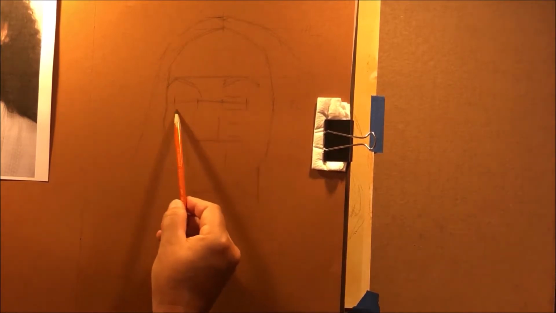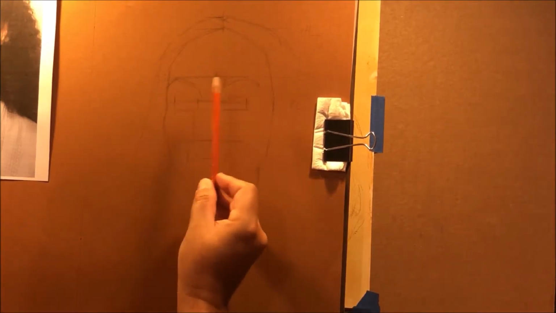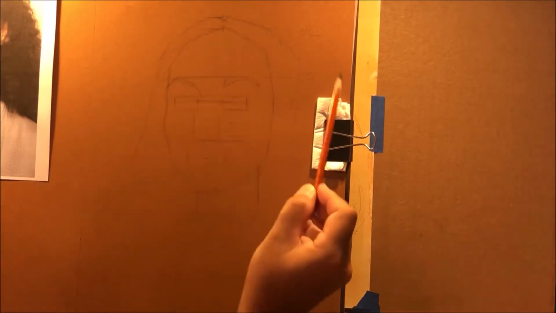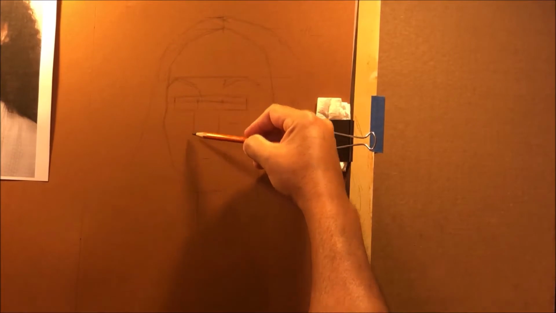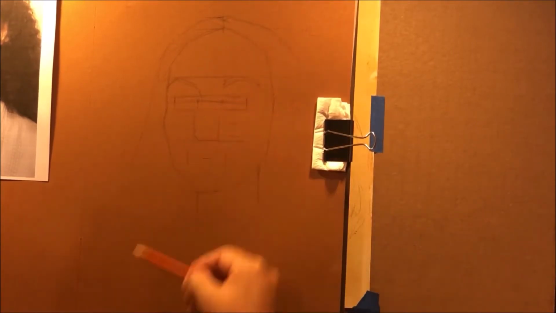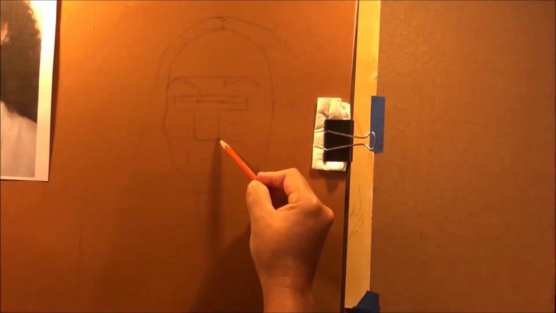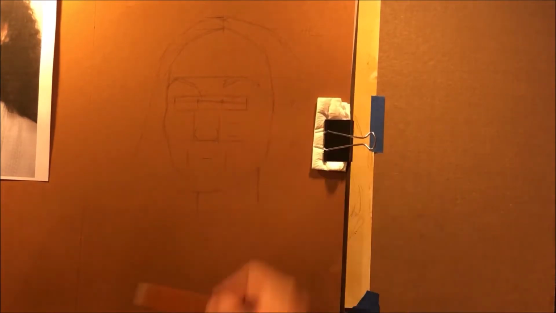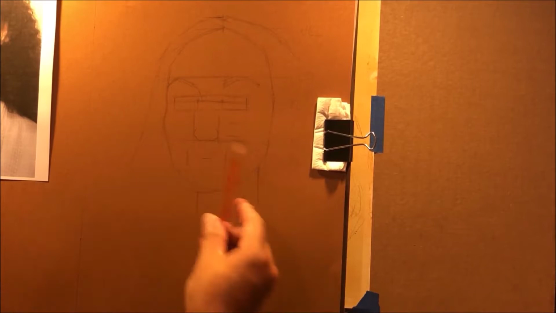Here you can see me determining how many eye heights it takes to get down to the bottom of the nose. On the photograph, I believe the number was 3.5. If you were to go from the inside of your eye, measure from top to bottom, eyelash to eyelash roughly, it takes, in her case, about 3.5, which is kind of abnormal.